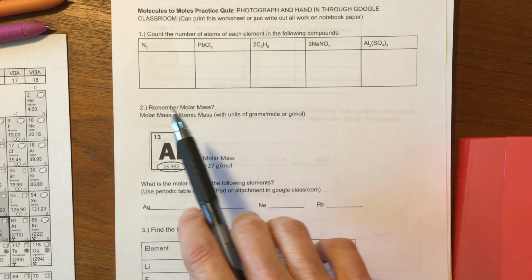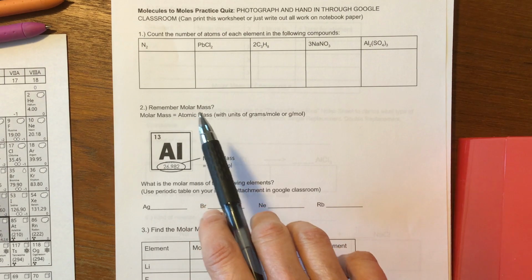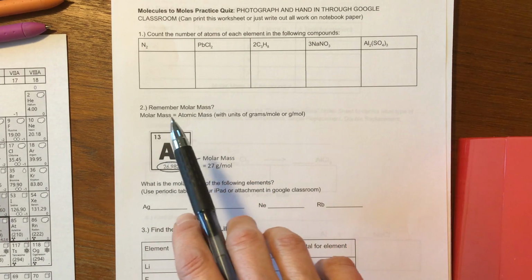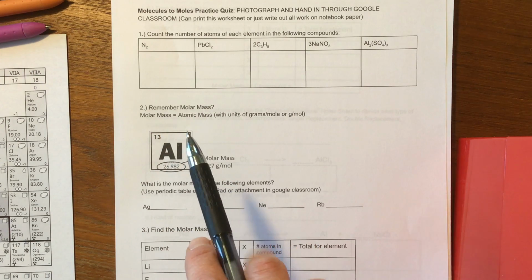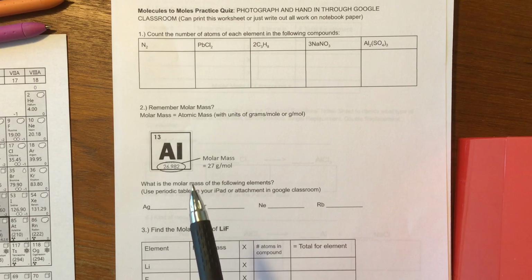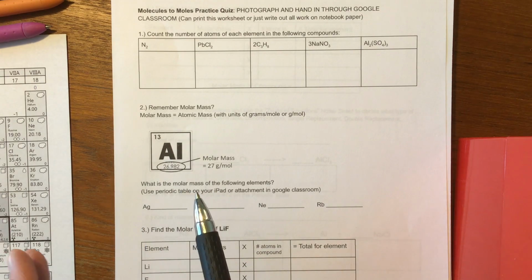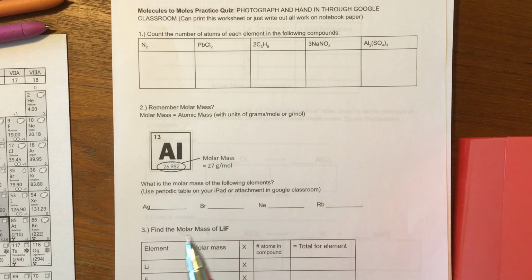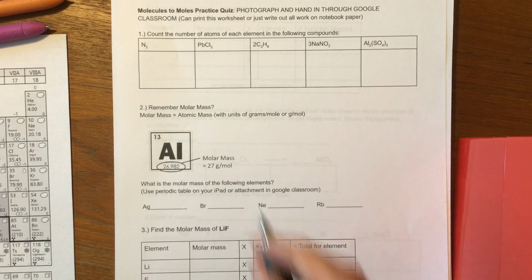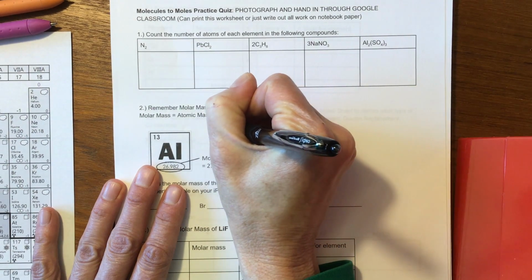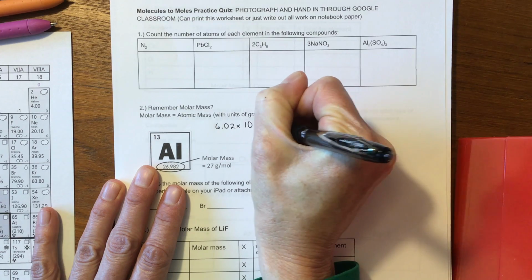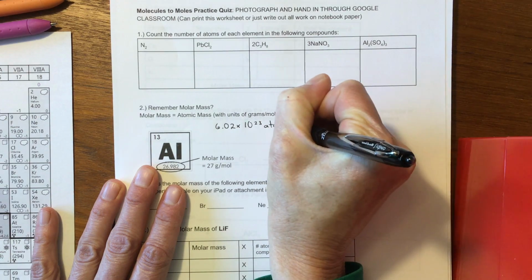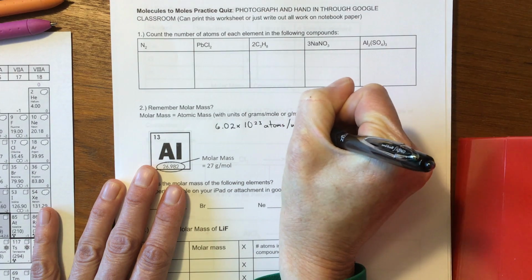So we're going to go on down here where it says remember molar mass. I know, it seems like a bad dream coming back again, doesn't it? Molar mass, what is that? We can hardly remember, but it's all going to come back to you, I promise. So a mole was that constant number, right? 6.02 times 10 to the 23rd atoms. So I'm going to write that down right here. That's Avogadro's number, 6.02 times 10 to the 23rd atoms in a mole.